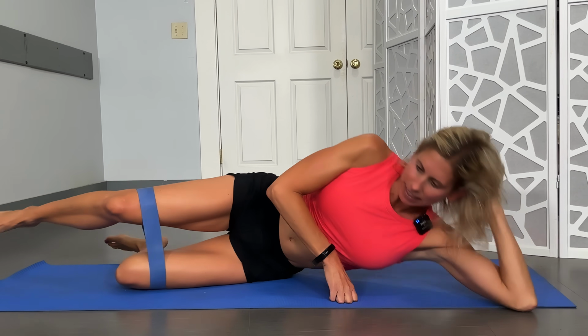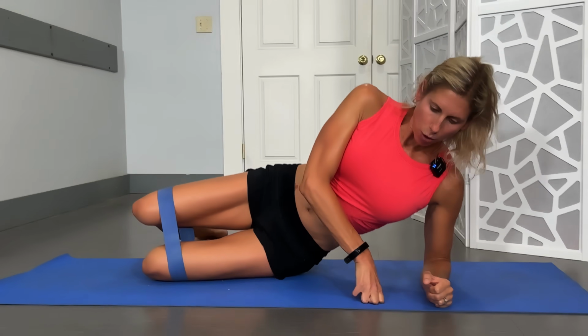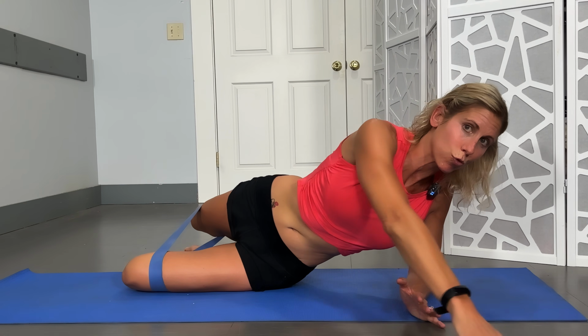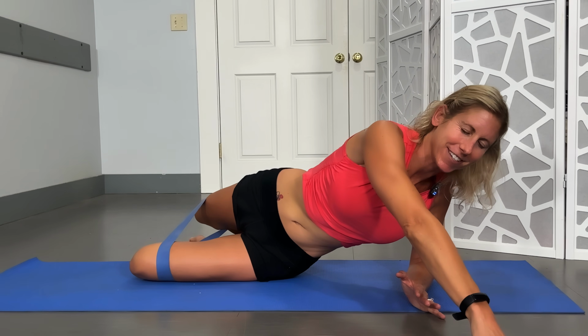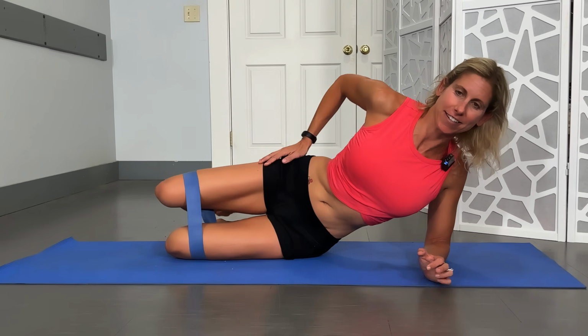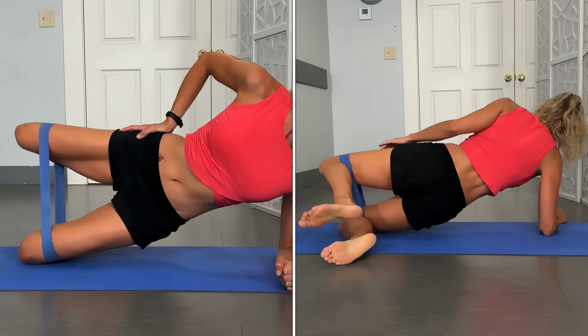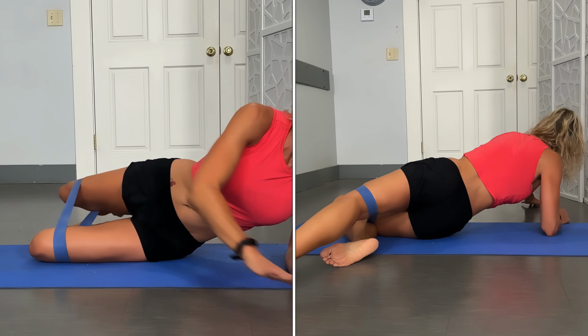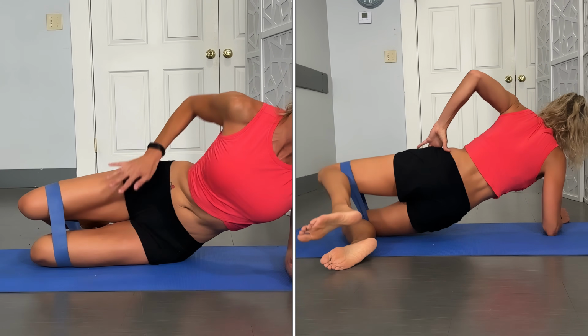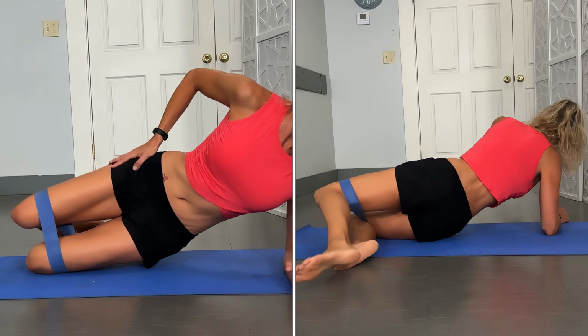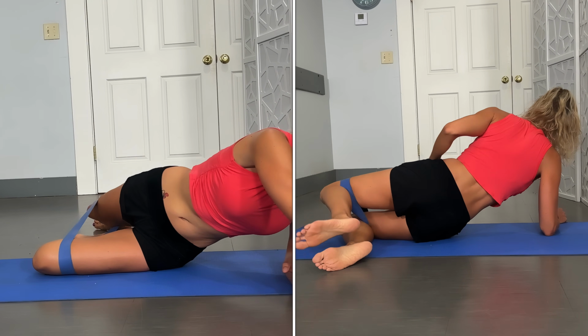And then lastly, propping on up, we're gonna go into a side plank. I'm gonna keep that band on, but as I lift up, I'm lifting now into that whole leg, coming back down, and I'm even gonna extend and reach that arm. Oh, this is so good. This now gets that hip flexor stretch too. So it's lift everything, come down, and stretch, right? Work hard, stretch good, just like that.